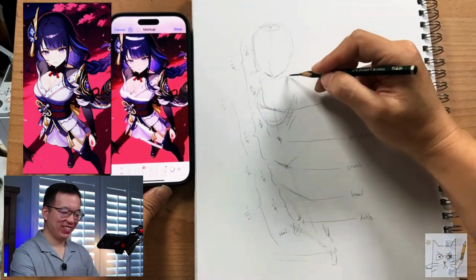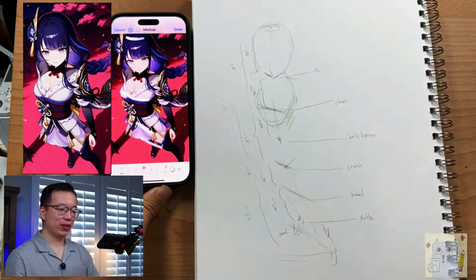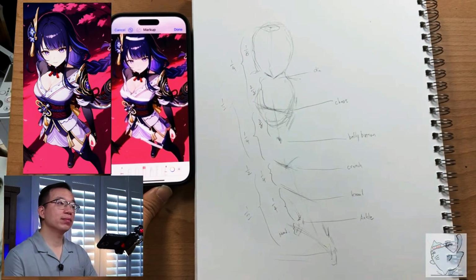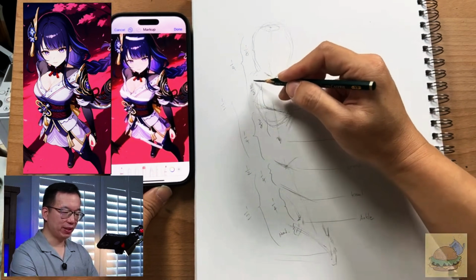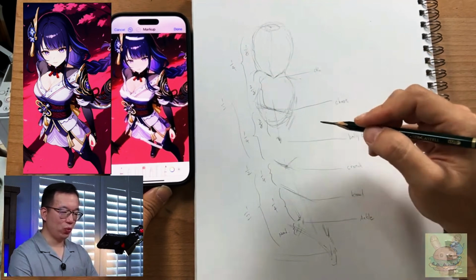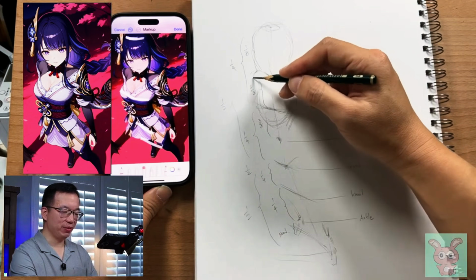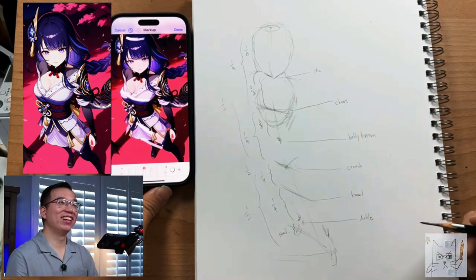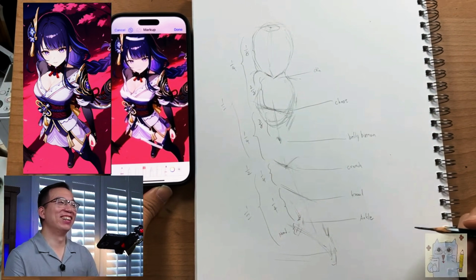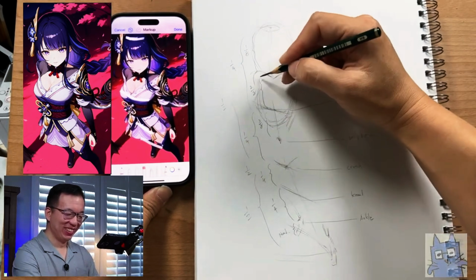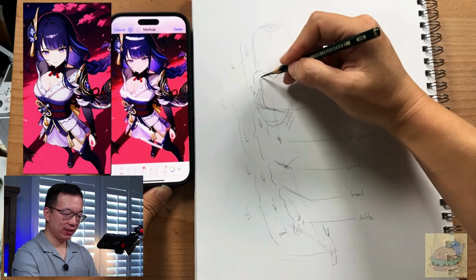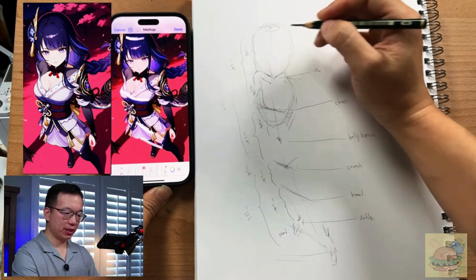So definitely learn the proportions. Right now in this video, I'm showing you the body proportions. Obviously, to master the entire human figure drawing, you have to master the facial proportion, the head proportions, and then the last thing will be the hand proportions.